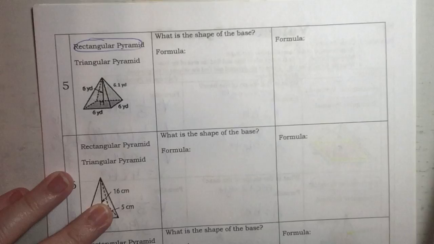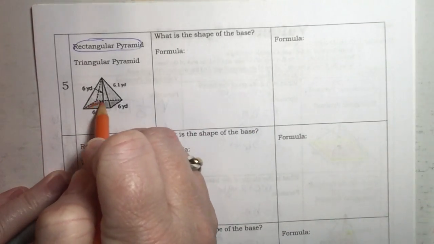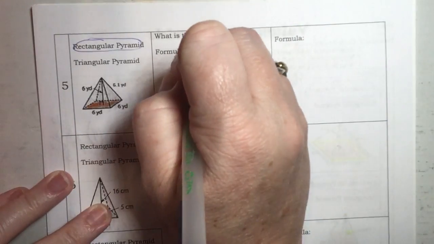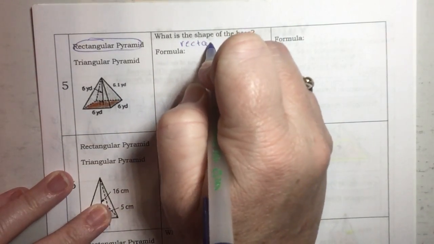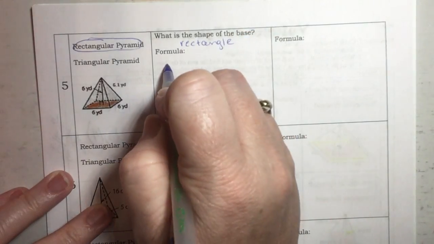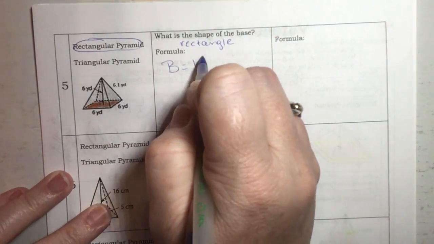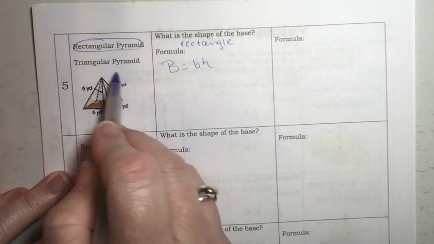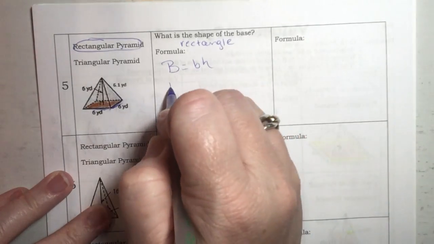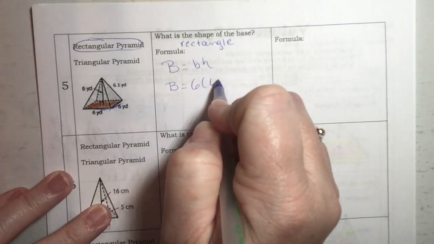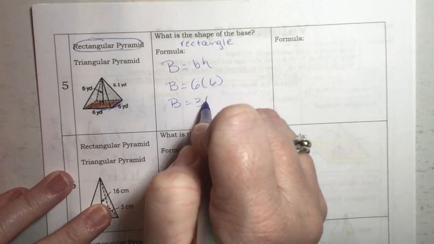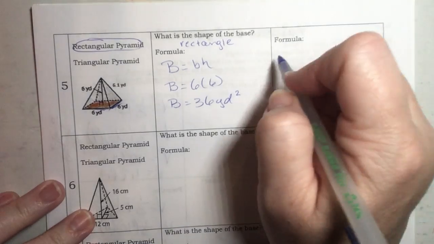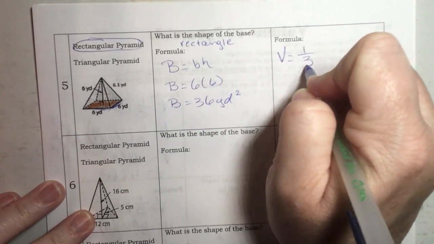Okay, so it's a rectangular pyramid. Our base is a rectangle. The formula for the area of our base is base times height. Remember, you're just looking at the rectangle at the bottom. Don't use these dimensions up here. So 6 times 6 is 36 yards squared.